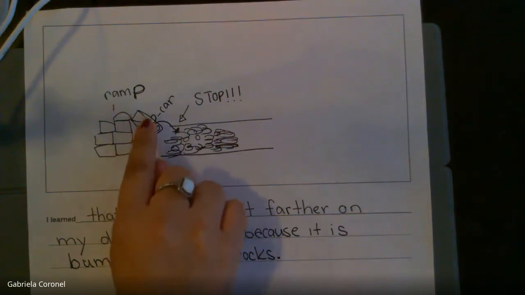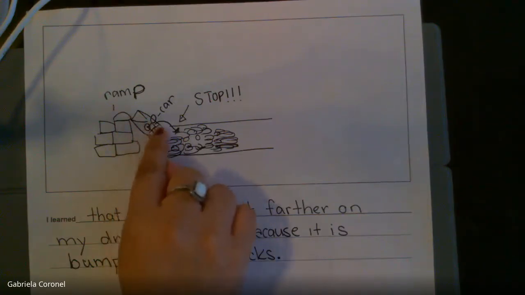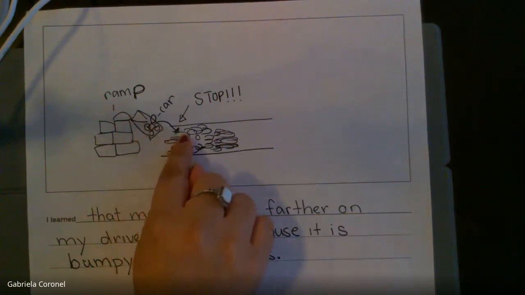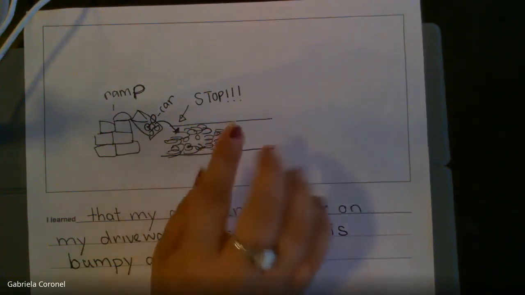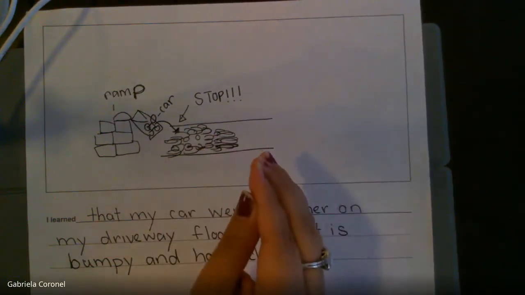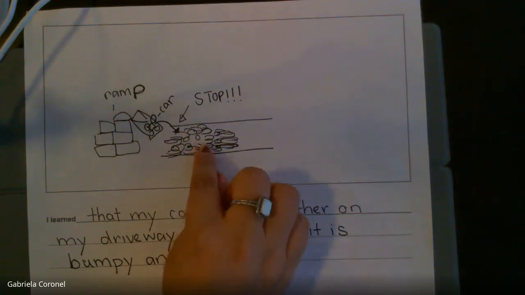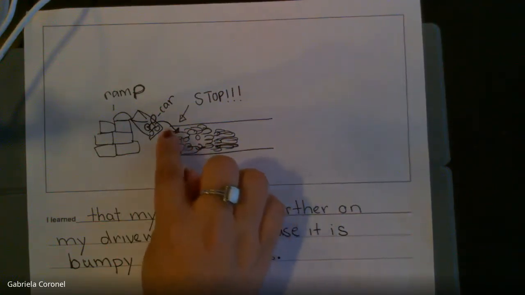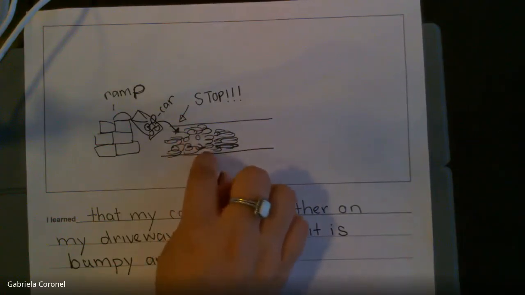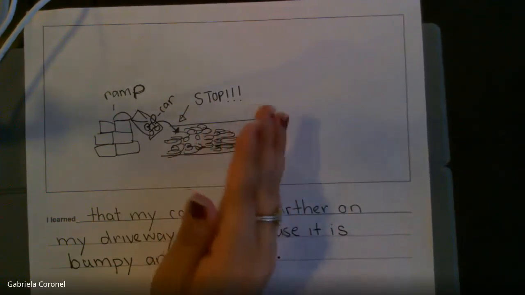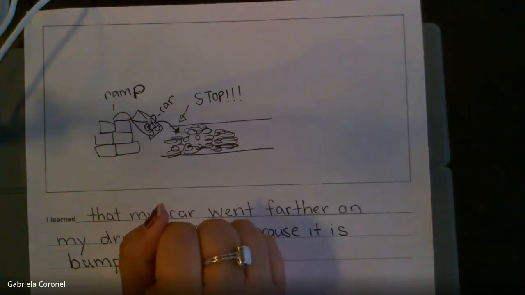But when I went outside and I put that car on my ramp, I was like, whoa, it stopped right away. The bumpy rocks were kind of like a friction, and it stopped my car immediately. So I was so surprised to see that my car didn't go very far in the driveway. And then when I stopped to think about it, I realized it was because it was bumpy and full of rocks. And those rocks were like that friction that stopped the motion.